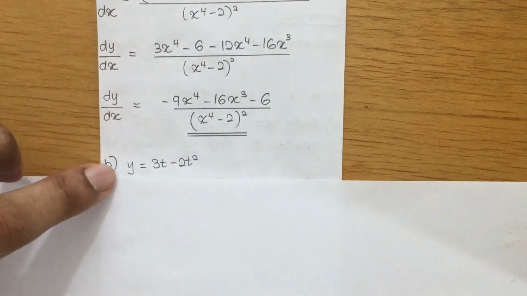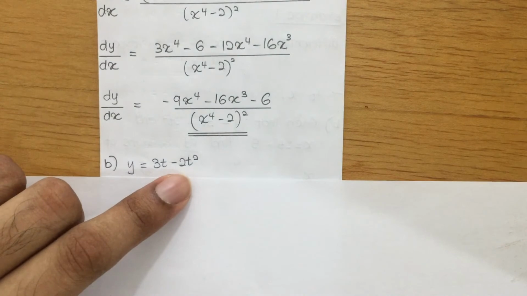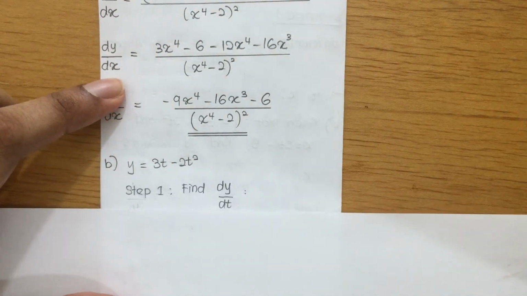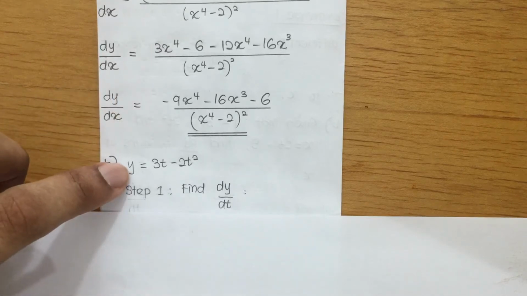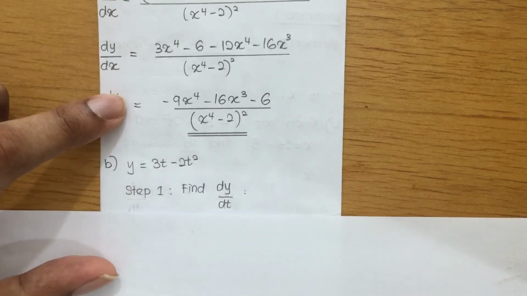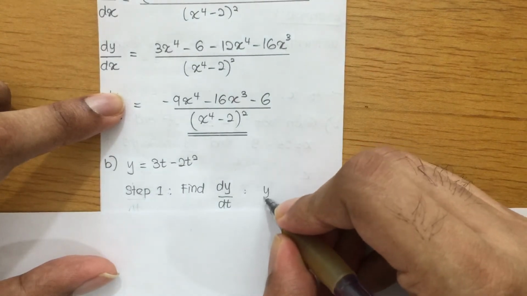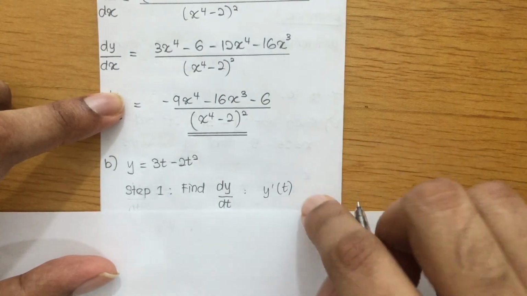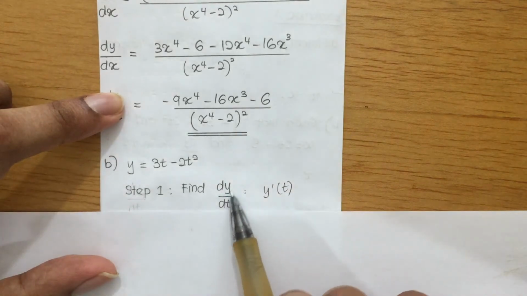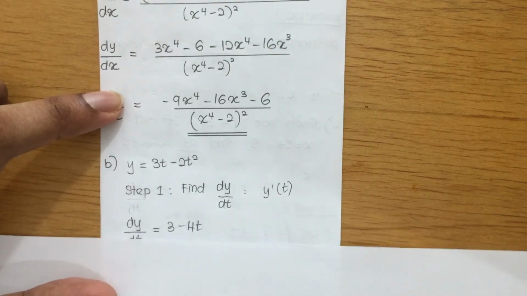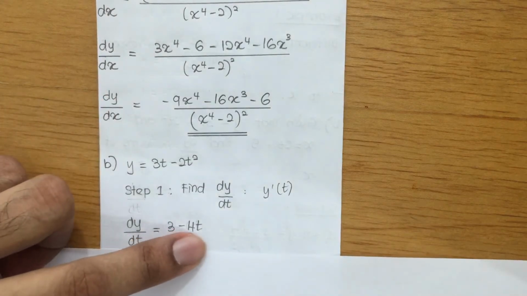Okay, the question is given as y equals 3t minus 2t squared. So proceed to the next step. Step 1 is we need to find the differentiation of y with respect to t, which is dy/dt, or you can write y prime of t. It's the same, guys, but I prefer to write dy/dt over here. So dy/dt is equal to 3 minus 4t.